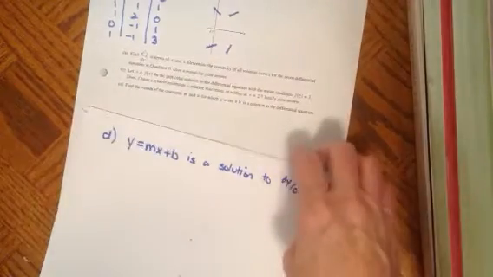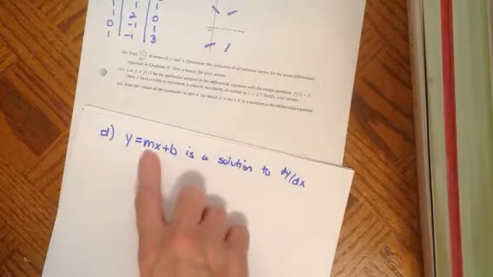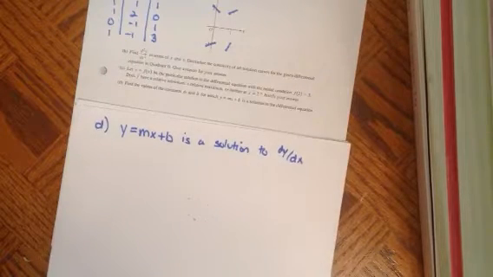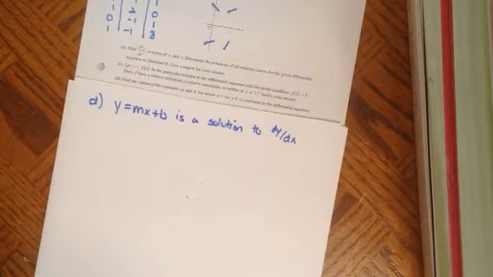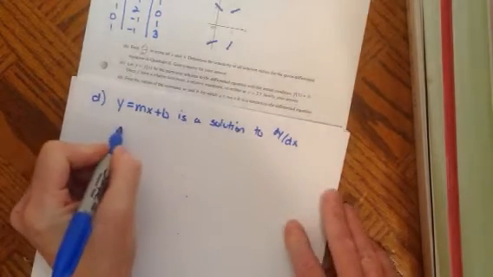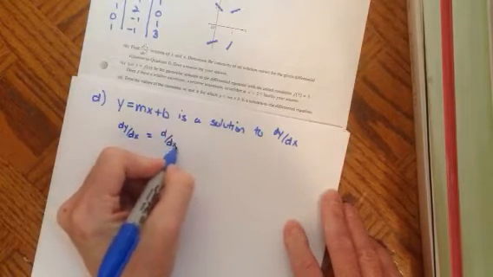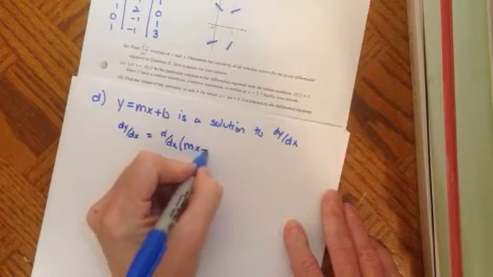So they're really asking: what are the values for m and b that make this the tangent line to that curve there? So we have to come up with those values. One thing you can do is think to yourself, well, the derivative would have to equal the derivative of this thing here.